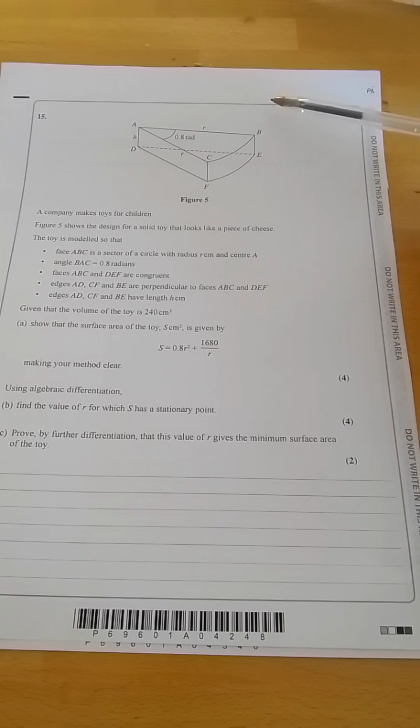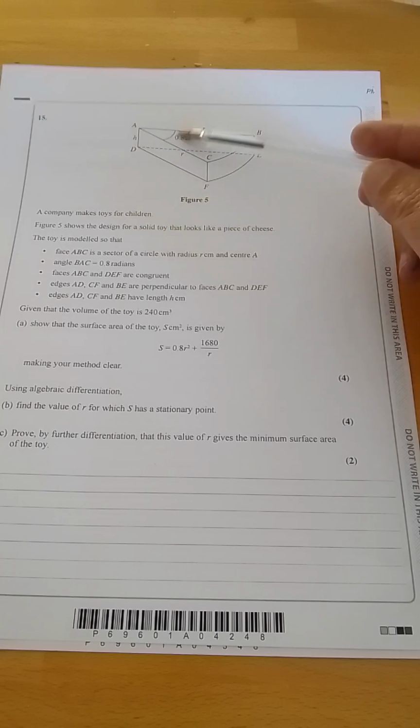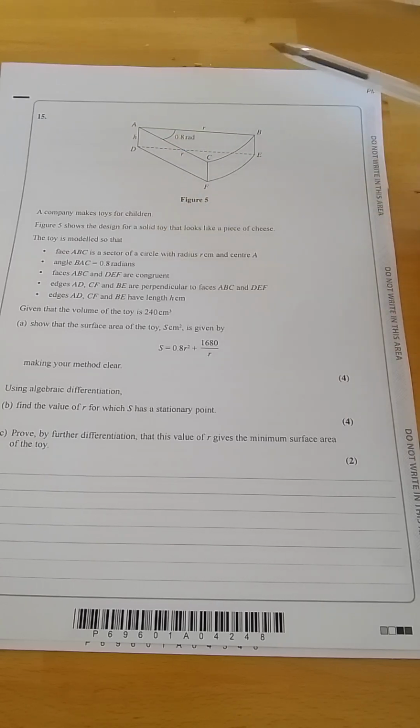So a company makes toys for children. Figure 5 shows the design of a solid toy that looks like a piece of cheese. The toy is modelled so that face ABC, the top face, is a sector of a circle, radius R, centre A. Angle BAC is 0.8 radians. Faces ABC and DEF, so the bottom and the top, are congruent, so they're the same.